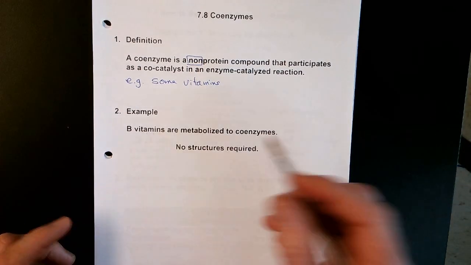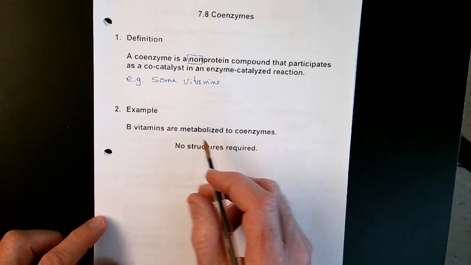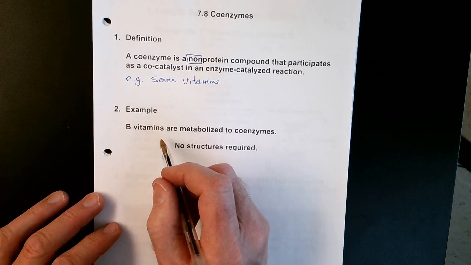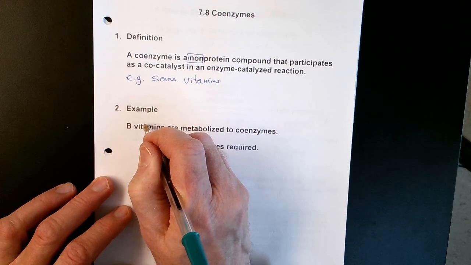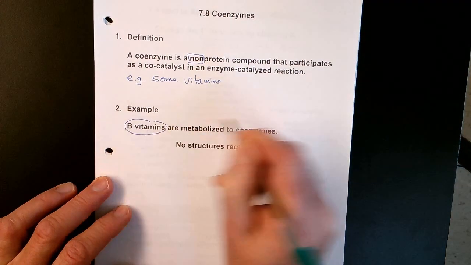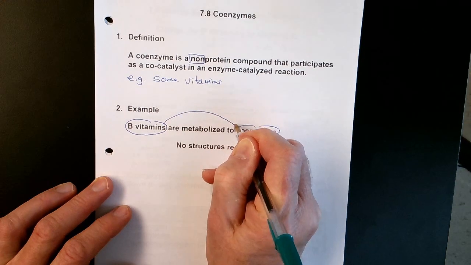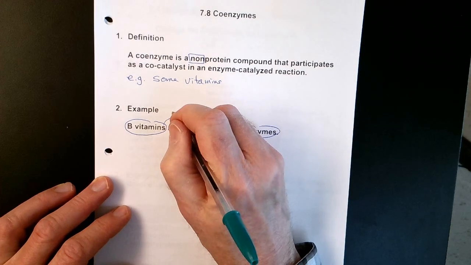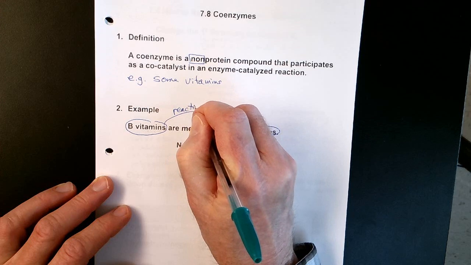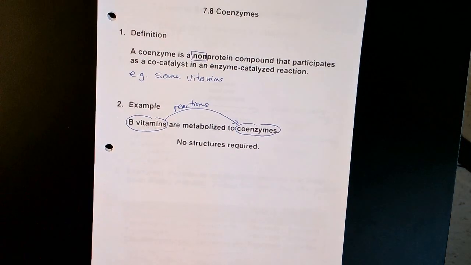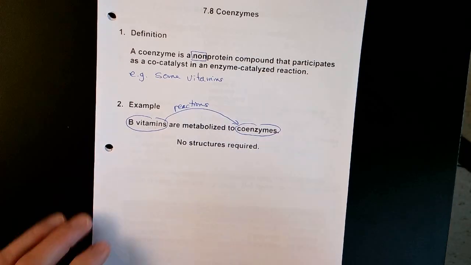And you don't need any structures or anything right here. But that's the concept. What this means is you take these guys here, and in order to get to the others, you're going to have some reactions, which is okay.